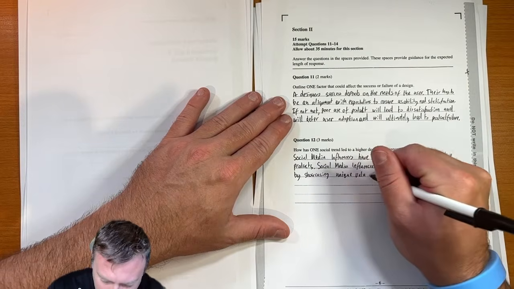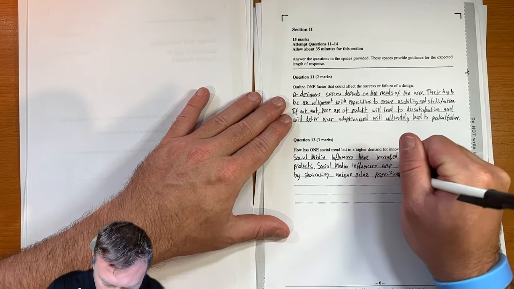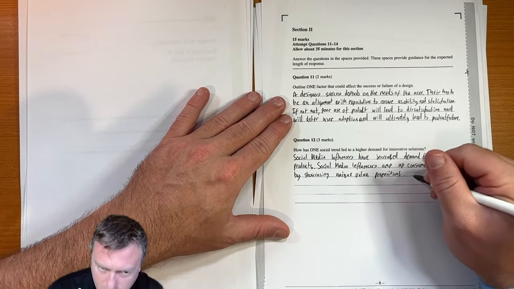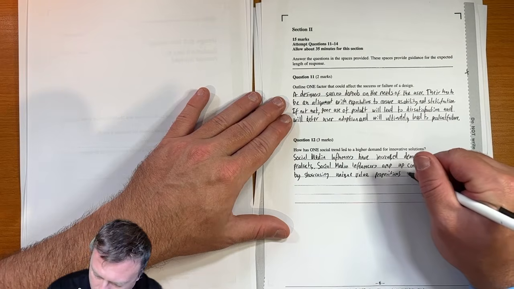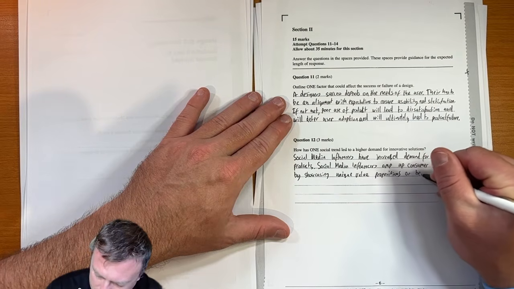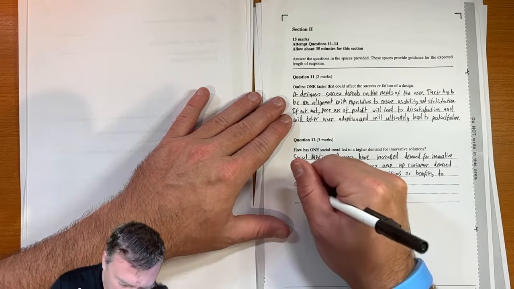That's a good word. Value propositions, or benefits to consumers.